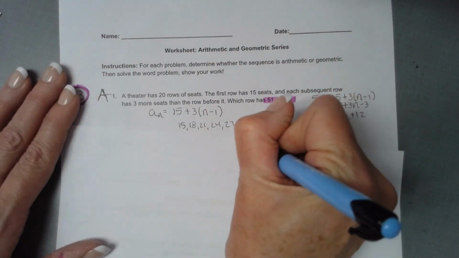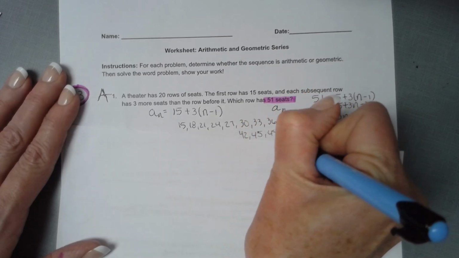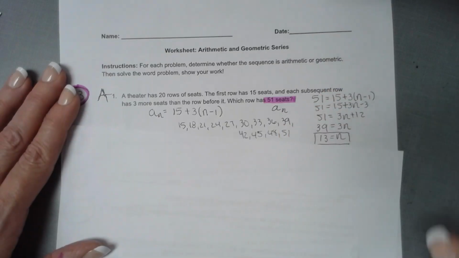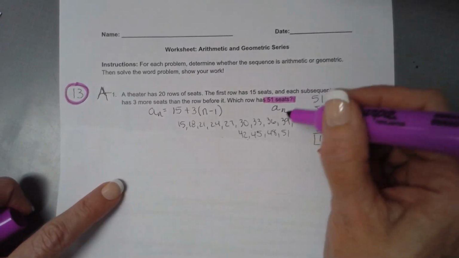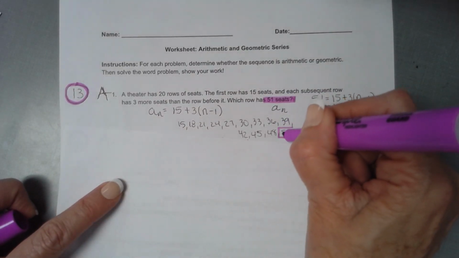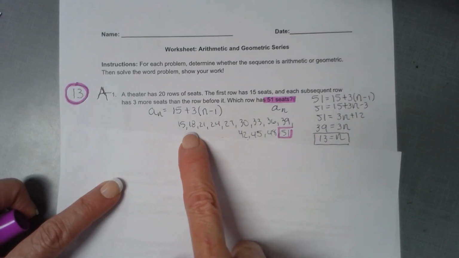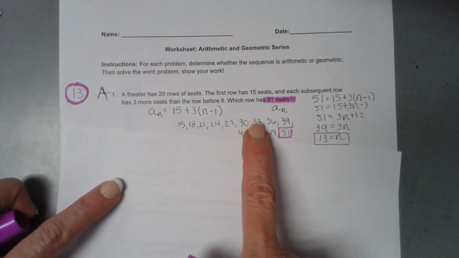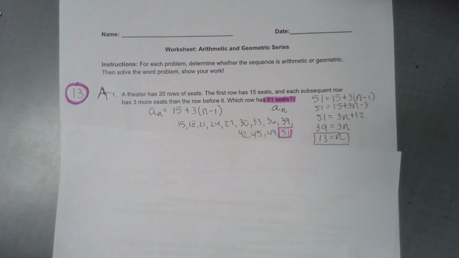39, 40, 41, 42, 43, 44, 45, 46, 47, 48, 49, 50, 51. Well, here we are. It says which row has 51 seats. Well, right here is 51 seats. First row, second, third, fourth, fifth, sixth, seventh, 8th, 9th, 10th, 11th, 12th, 13th. That's the long way, but it can be done.